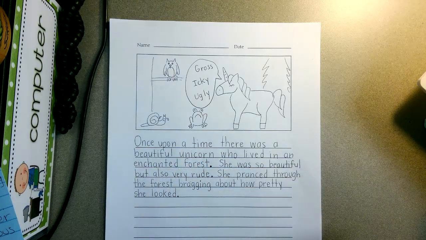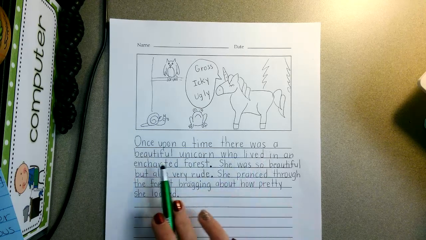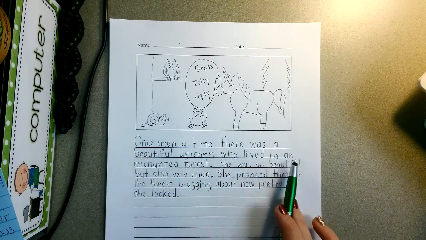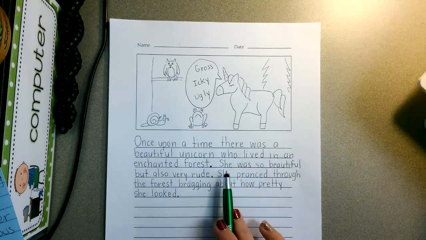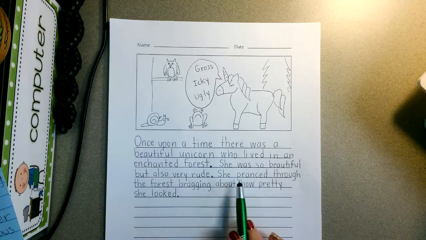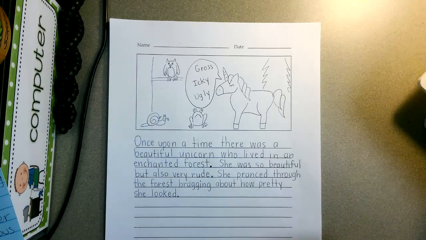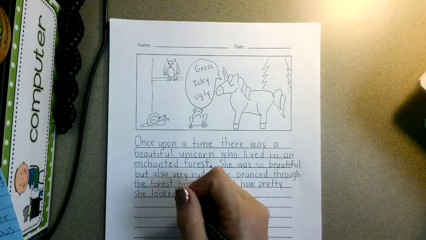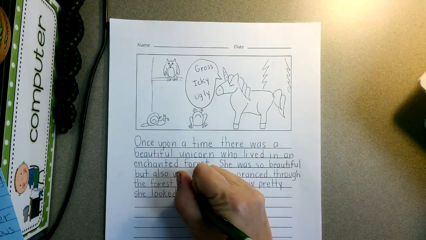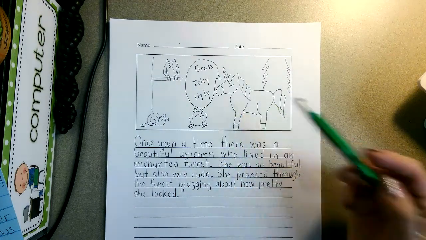All right, remember, good writers reread their writing. So, once upon a time, there was a beautiful unicorn who lived in an enchanted forest. She was so beautiful, but also very rude. She pranced through the forest, bragging about how pretty she looked. Oh, what is something she could say? Because I want to include some dialogue. So, oh, this is dialogue, so I'm going to put my quotation marks and the words that she says about herself.